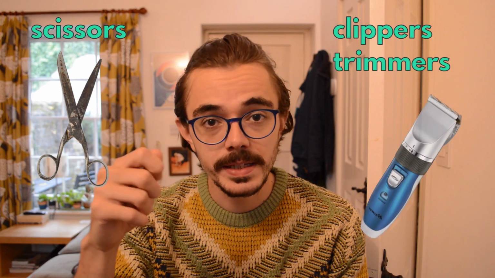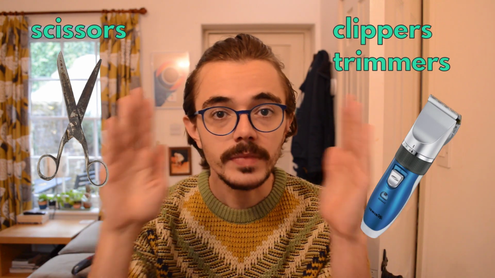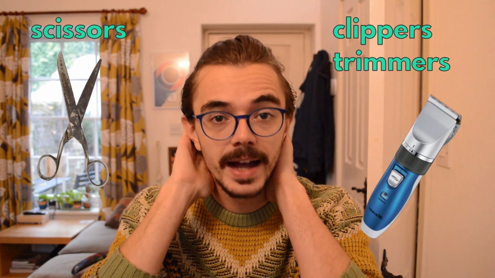So basically either with scissors or with clippers, which is the electrical device that they cut hair with, they'll make the sides and the back very short, and then on top you have a little bit of length, not very long. So that's the most common thing to ask for if you're a man in the UK.